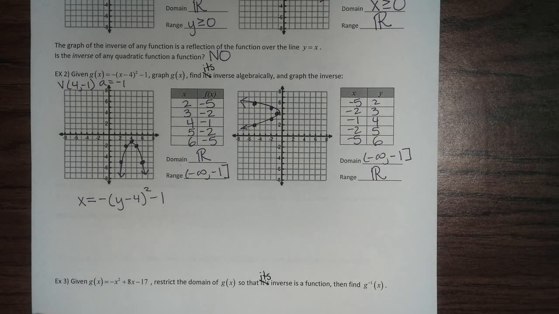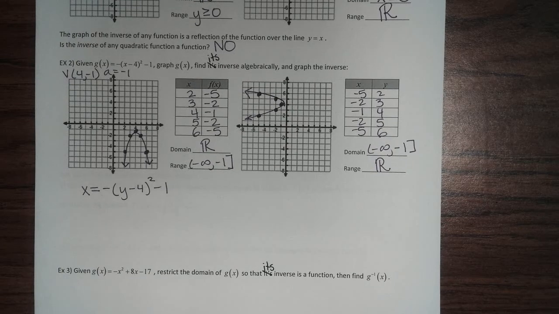Now go ahead and solve for y. Again, to find the inverse algebraically, you switch the x and the y variables and write x equals negative parentheses y minus 4 squared minus 1.